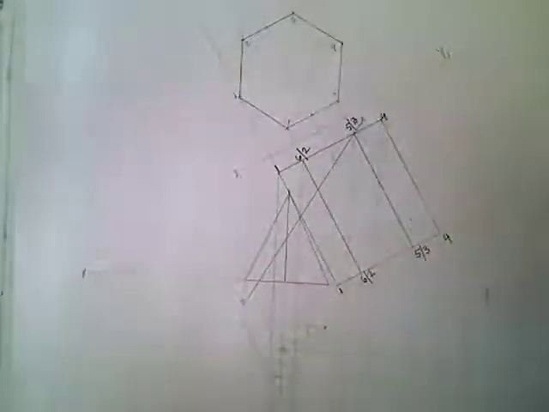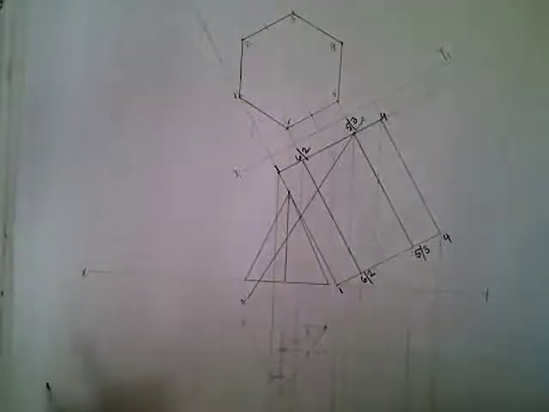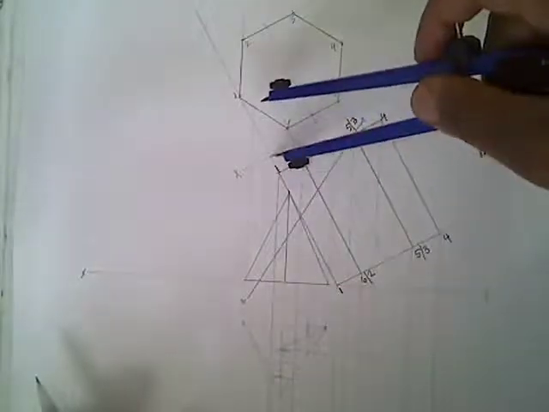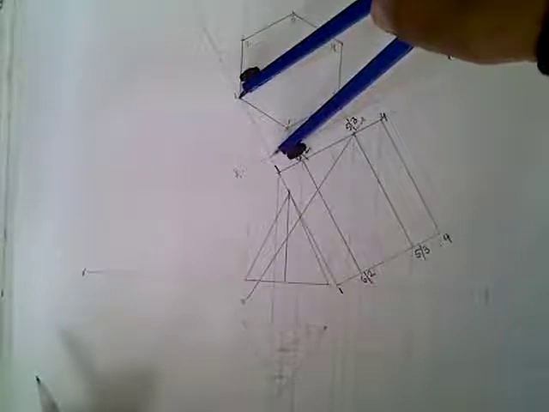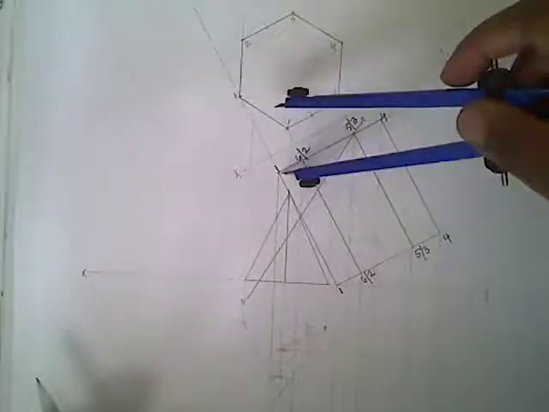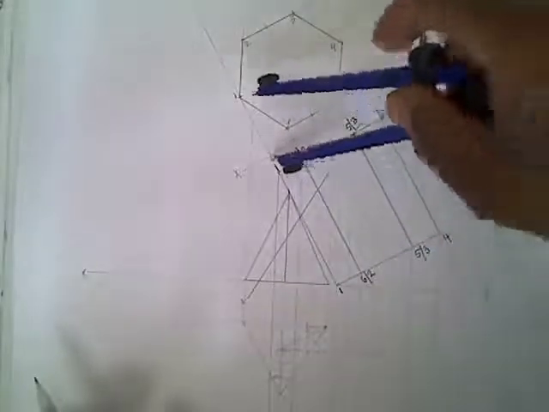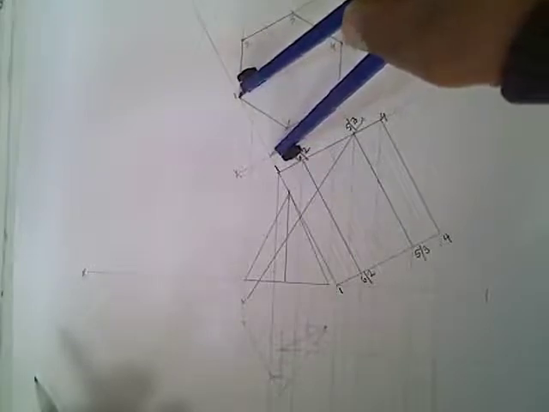So what does this view have to do with what we are doing here? It's going to help me when I transfer now. I'm going to transfer 1. I'll go in numerical order so that you are with me. You don't lose me here. It's not easy. Here is 1, that corner. From the ground line to 1, you take that distance.